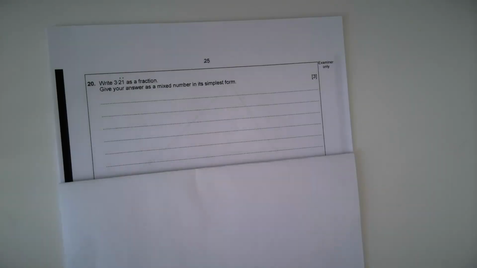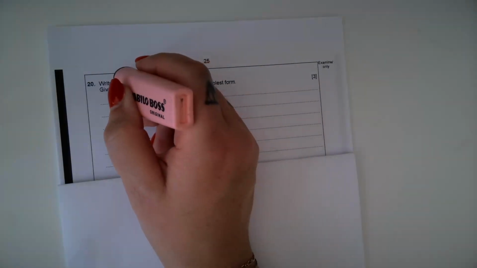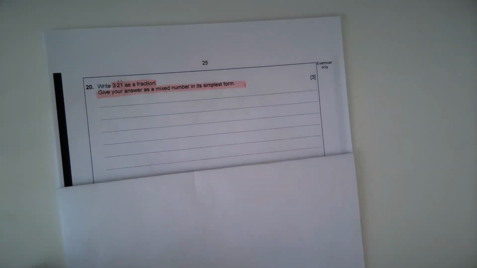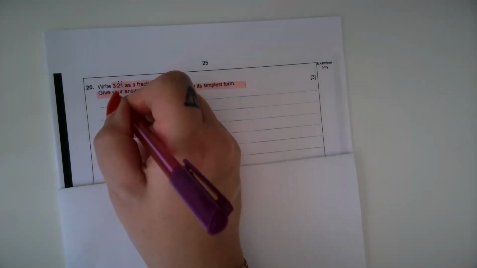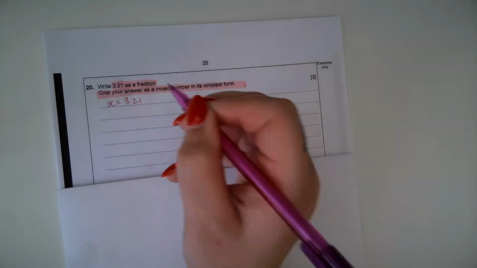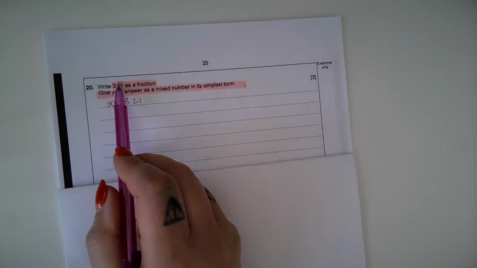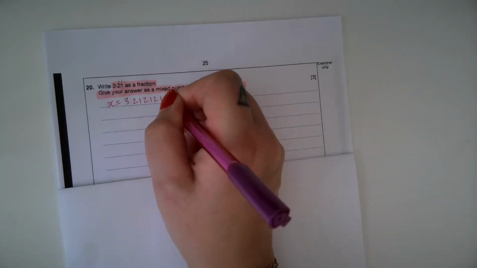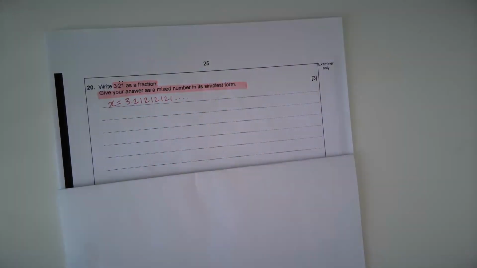Question 20, write 3.21 recurring as a fraction. Give your answer as a mixed number in its simplest form. So this is recurring decimals to fractions. I'm going to start by saying that x is equal to this value, 3.21 recurring. Note that the recurring symbol is above the 2 and the 1, so it means that it's the 2 and the 1 that repeats in that pattern.